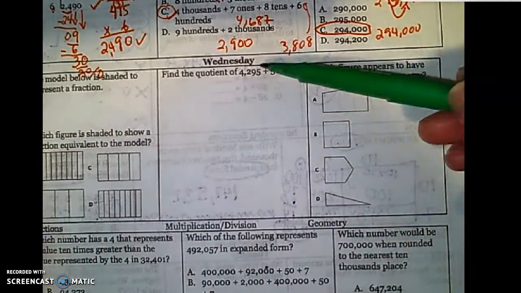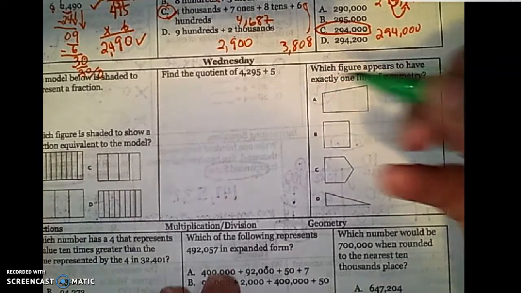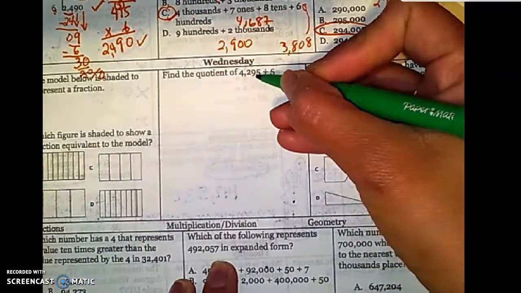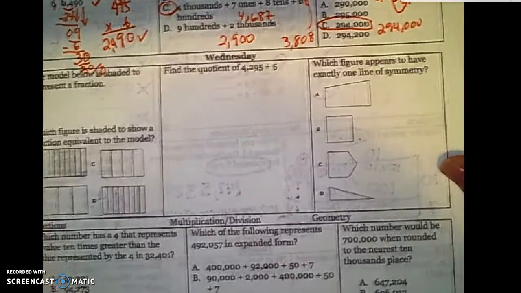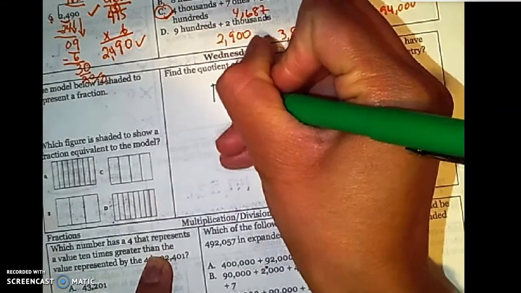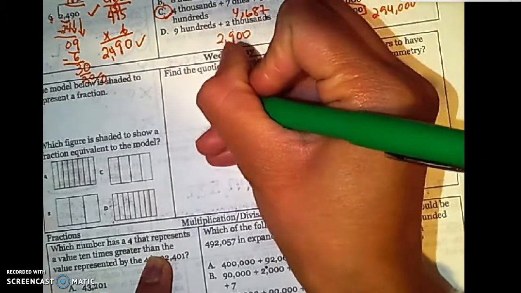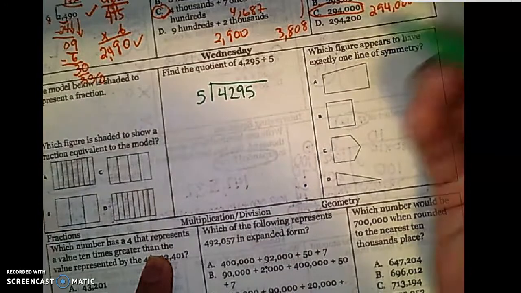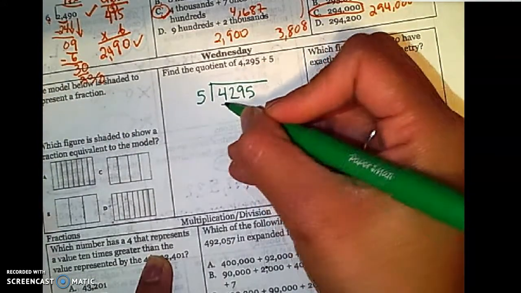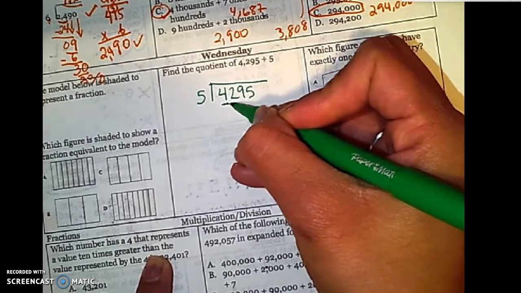Find the quotient of 4,295 divided by 5. So we know quotient means we're just finding the result that we get when we divide this. So let's go ahead and set it up in long division. We're going to divide this by 5. So we're going to start with 4. Can I make groups of 5 if I have 4? I can't. So I'm going to have to use these two digits.